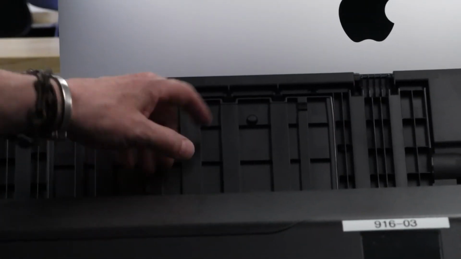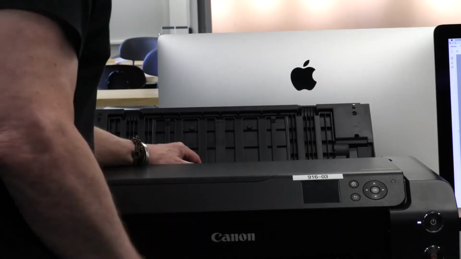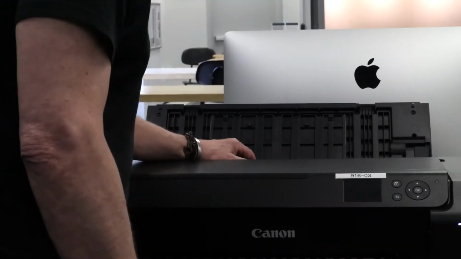In the Canon, you're talking in the Canon. This is in the Canon. It's much more confusing than the Epson, I think. The Epson works great now, better than earlier versions. Oh, I would agree with that completely.